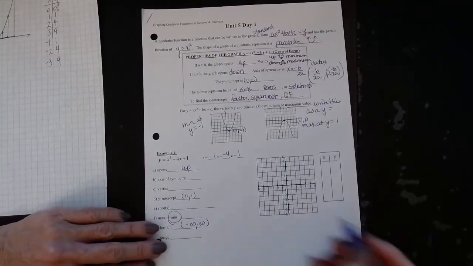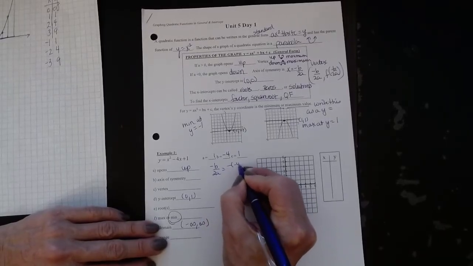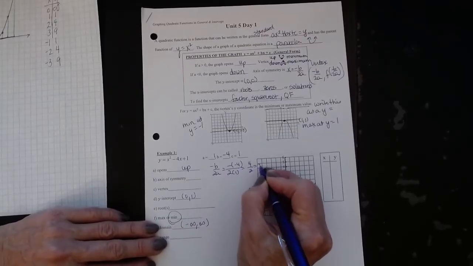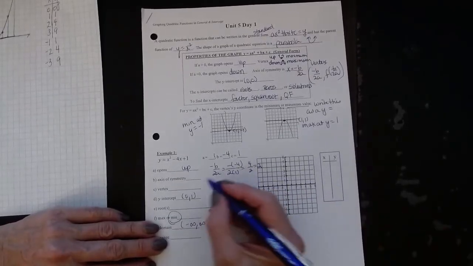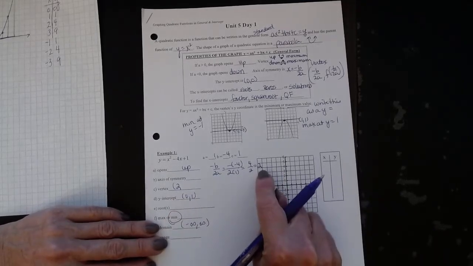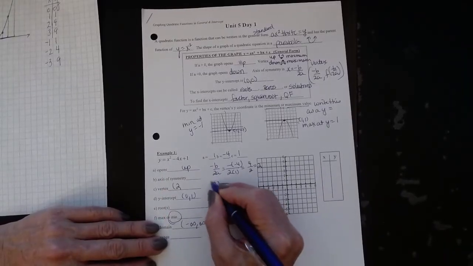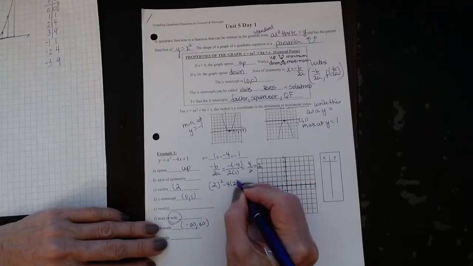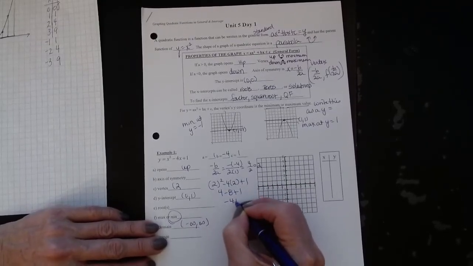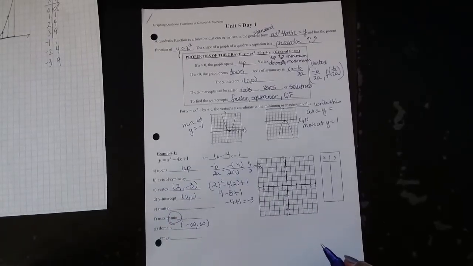So let's figure out our vertex. Negative b over 2a is the negative of negative 4, over 2 times 1. So 4 over 2 is 2. That's the x value of my vertex. To get the y value of the vertex, I take that and I plug it back into my equation. So I would have 2 squared minus 4 times 2 plus 1. 4 minus 8 plus 1, negative 4 plus 1 is negative 3. So my vertex is 2, negative 3.